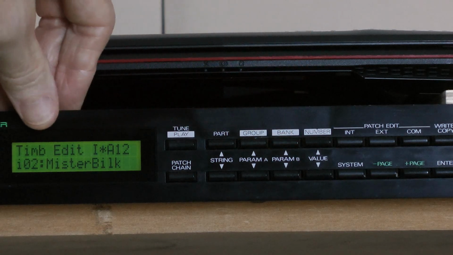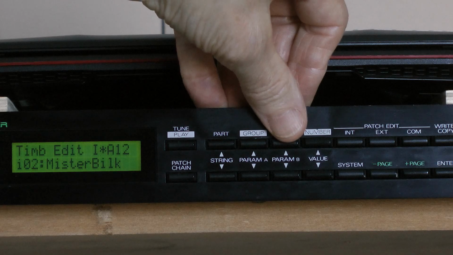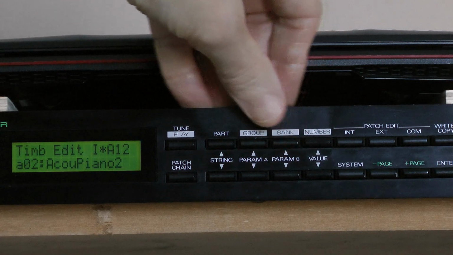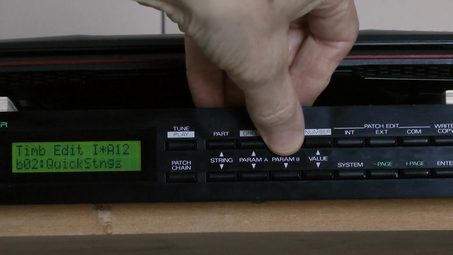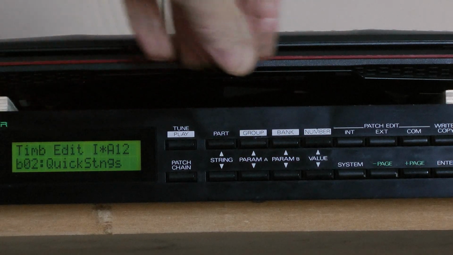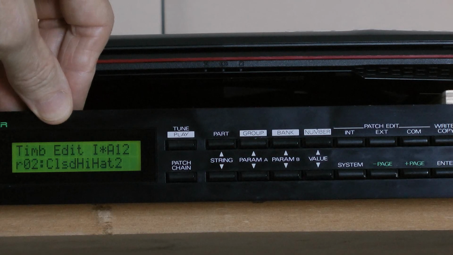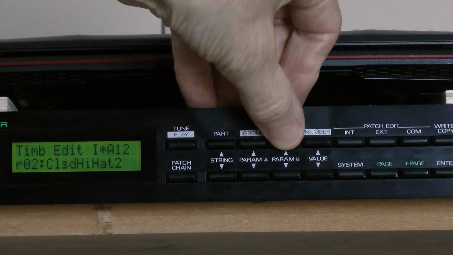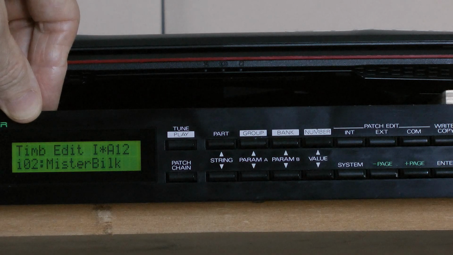You have the internal bank, where you can program and save the edited sounds. You have bank A, in which you can select a sound from. Bank B, and the Rythm section, where you can select an individual sound and edit this. Pressing the bank button again will return you to the sound bank you were on when you began.